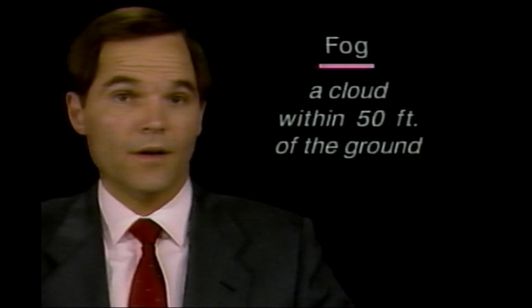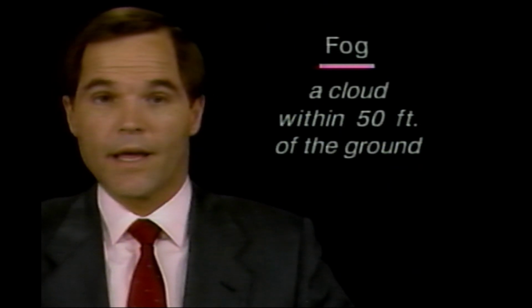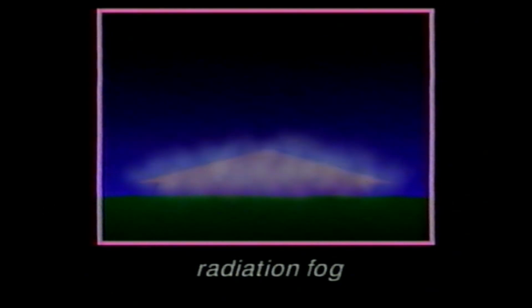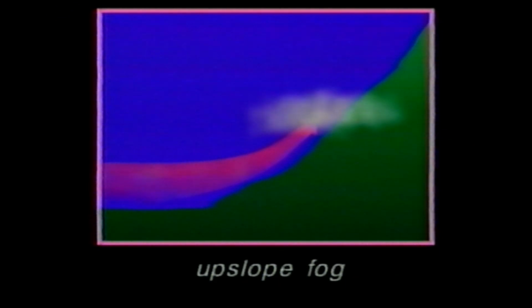Next we'll move on to fog. Fog is merely a cloud within 50 feet of the ground. The types of fog depend upon their method of formation. Radiation fog forms over flat land on clear, calm nights. The heat of the day radiates from the earth, cooling the earth and the air above it. Advection fog, also called coastal fog, is formed when a wind blows moist, warm air over a colder surface. Upslope fog forms when a wind blows moist air up a slope. This movement up a slope is called orographic lifting.